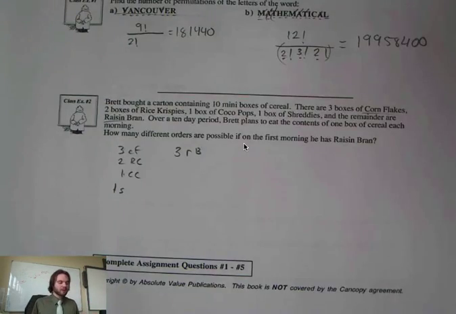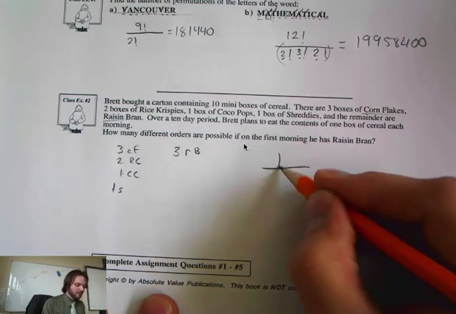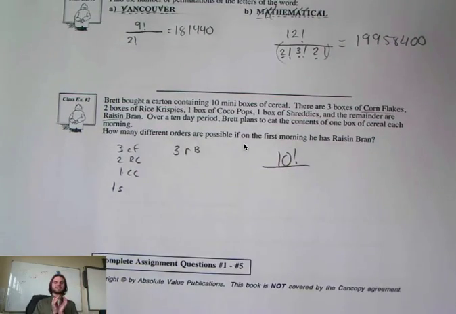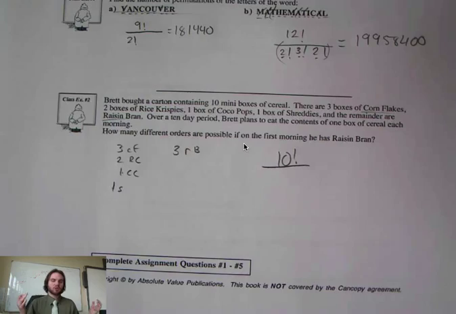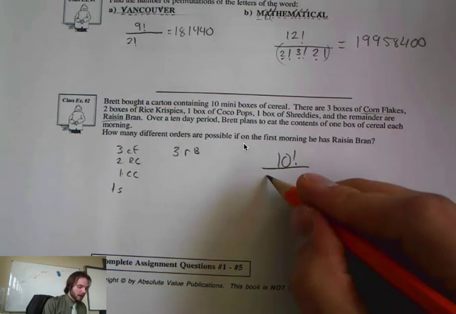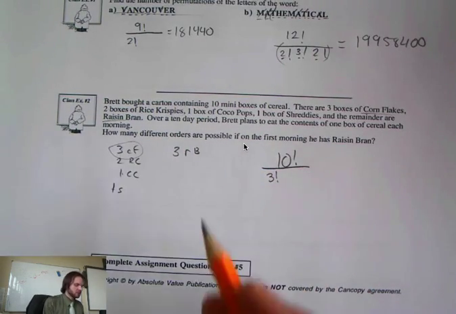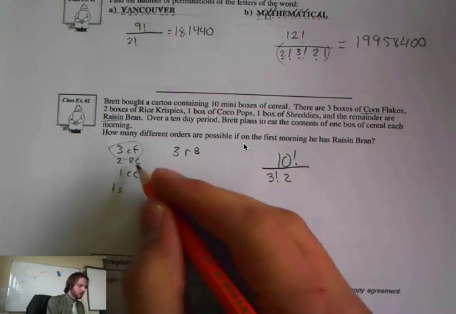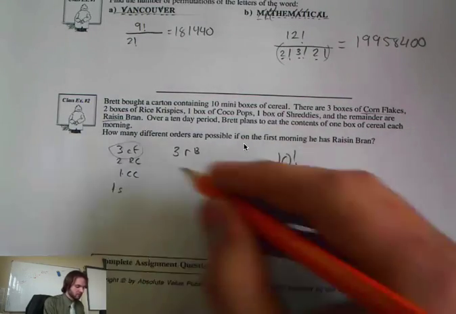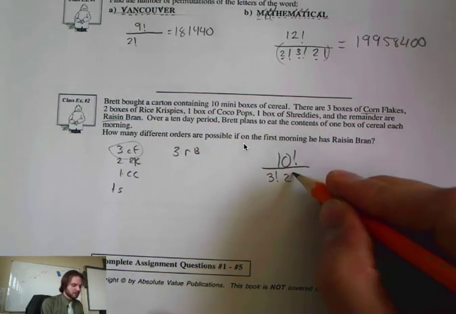Now, I look at this, all together I have 10 factorial. All the elements together, we have 10 different cereal boxes, right? Now, a lot of them are being repeated. We have 3 CF cornflakes. We have 2 RK Rice Krispies.